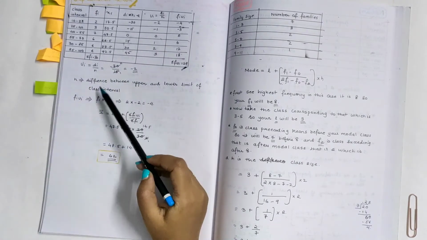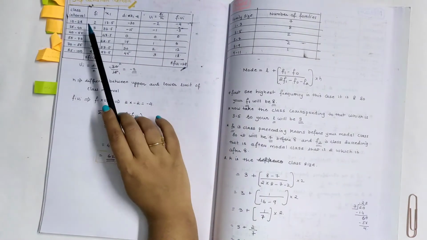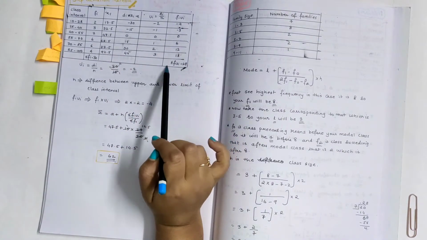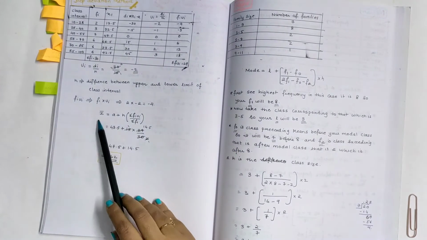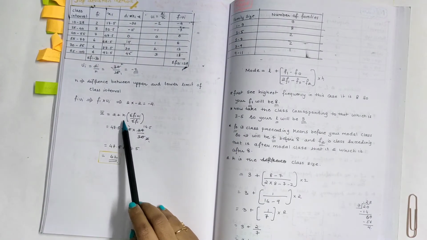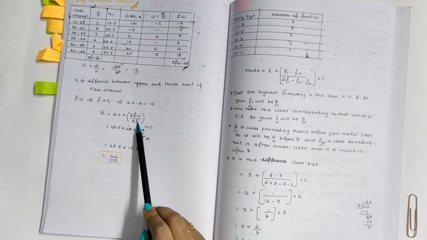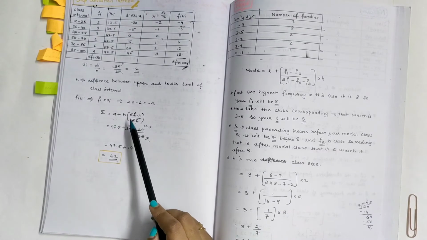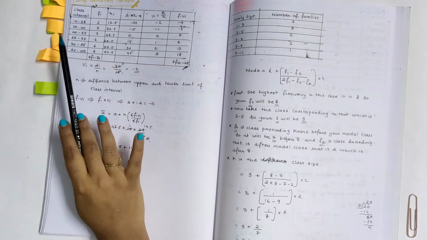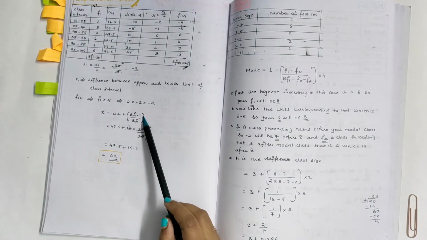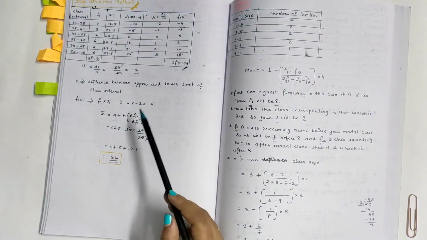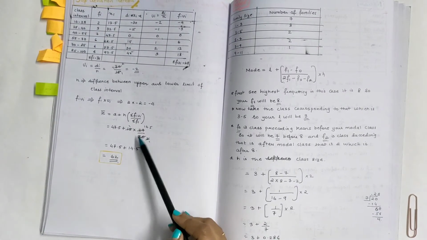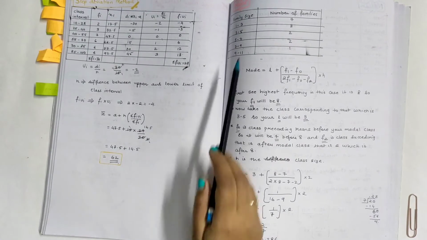Then next is fi ui, that is fi multiplied by ui, and you add up all this to get the sum. Then the formula is mean is equal to a plus h bracket sum of fi ui upon sum of fi. A is the assumed mean that you are taking, h is the class size, and then sum of fi ui upon this sum of fi. So divide this first, cancel if it gets cancelled, and then add with this, so you get your final answer.